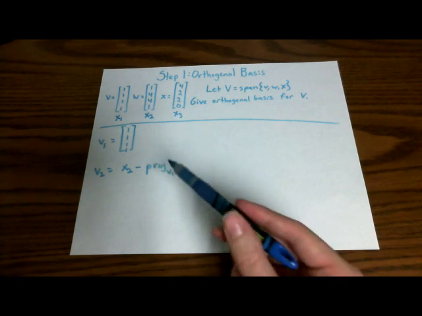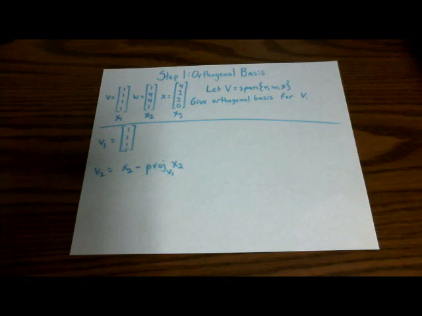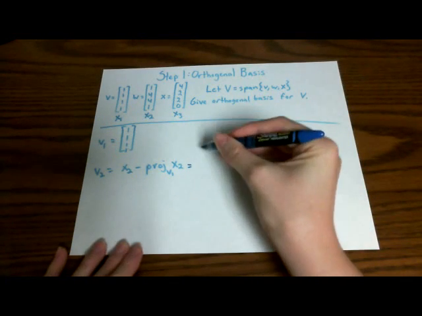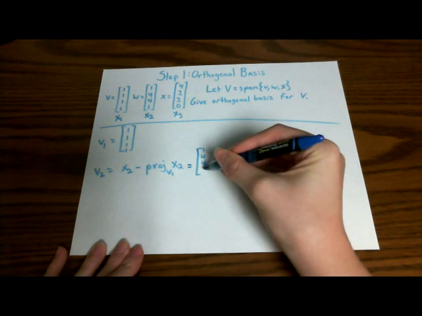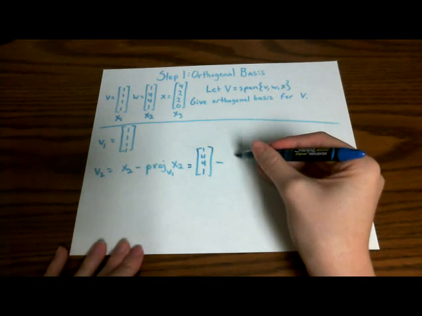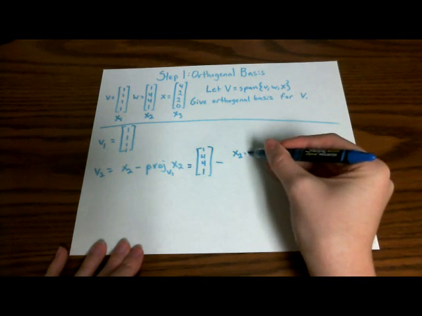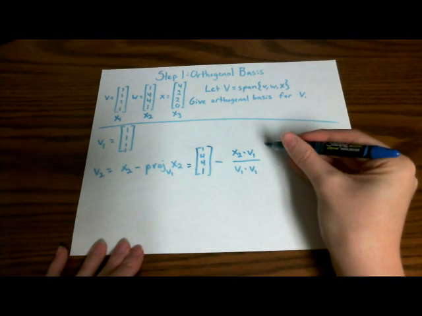And thus far we've only found V1. So that's what we're going to be projecting onto. This equals x2 minus x2 dot V1 over V1 dot V1 times V1.